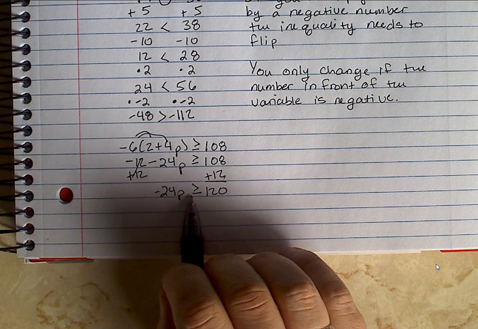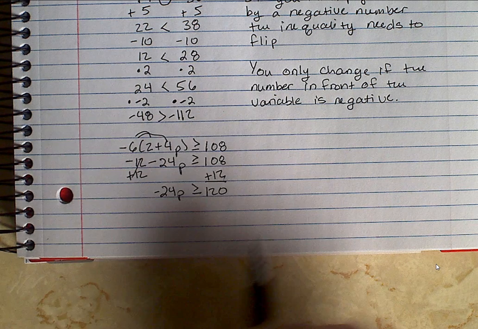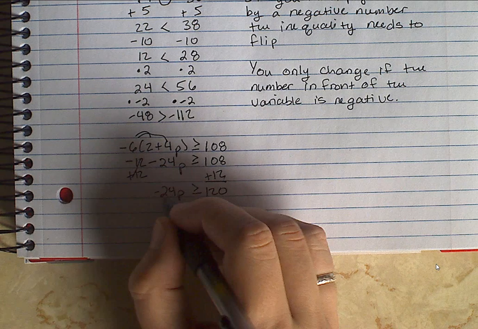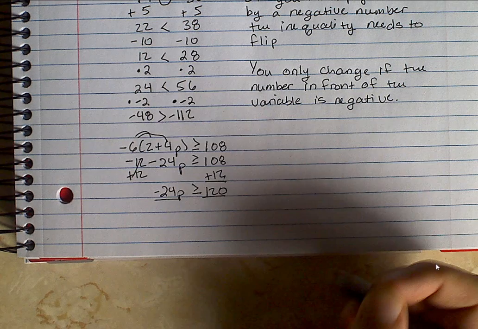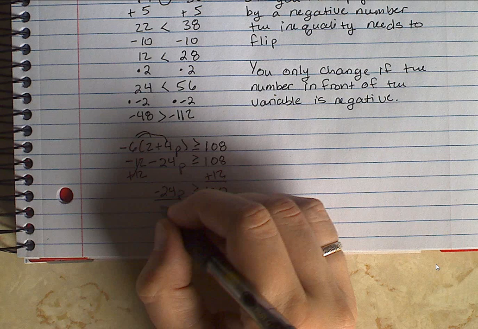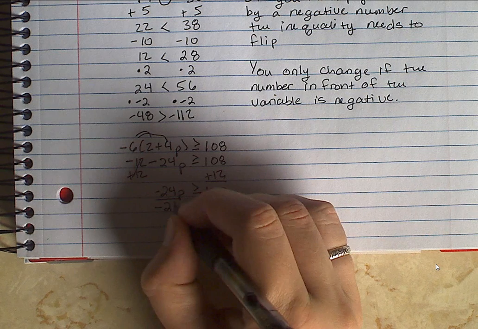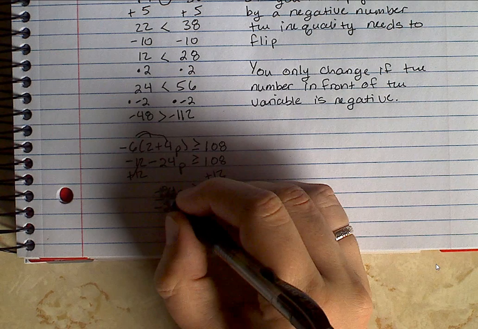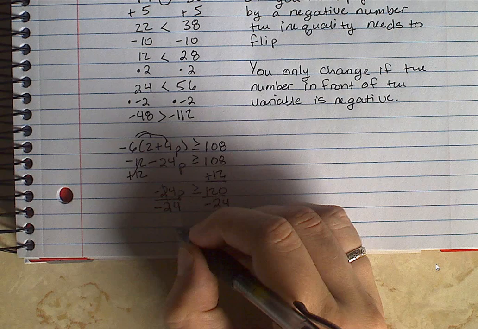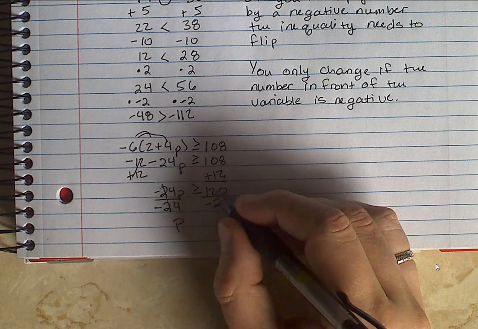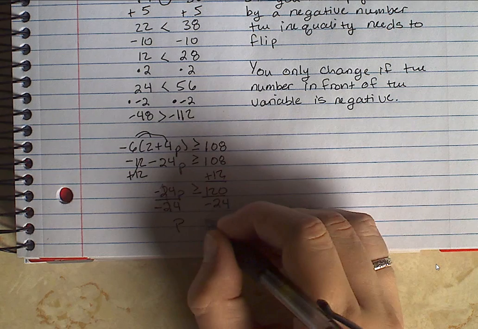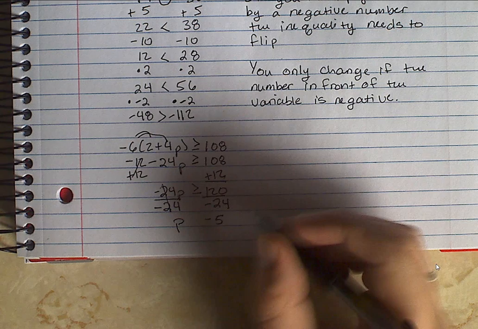Okay? So, to do this last step, I'm going to divide both sides by what? Not just 24, but -24. So I'm going to divide by -24. So this is going to turn into 1, which is just p. And then I have to find out what 120 divided by -24 is. It's going to be something negative because it's positive. -5. Great. And because I divided by negative, this flips.